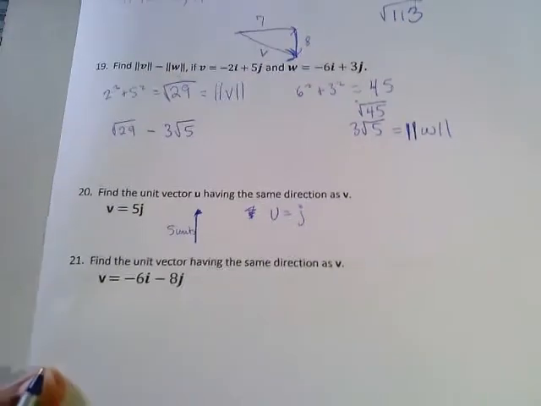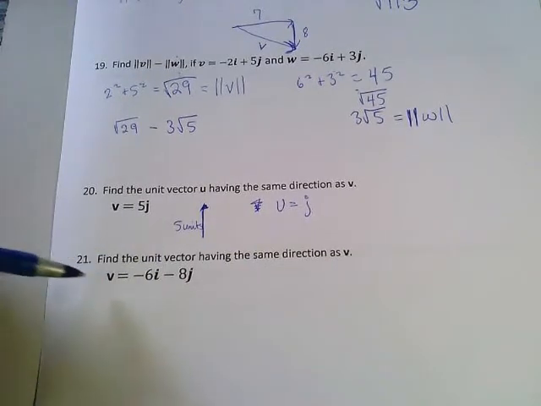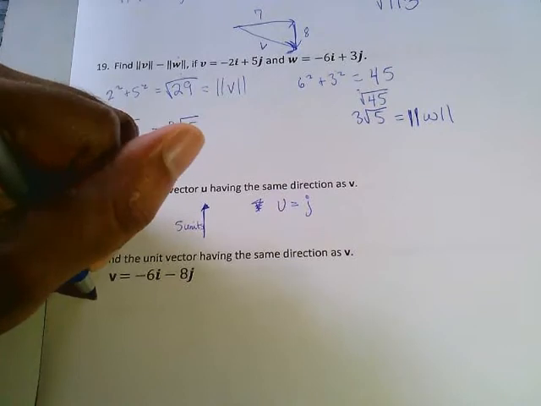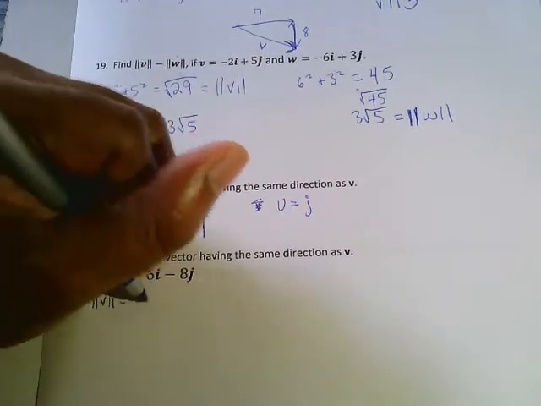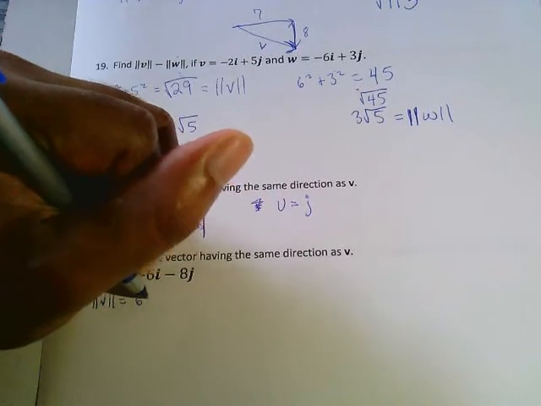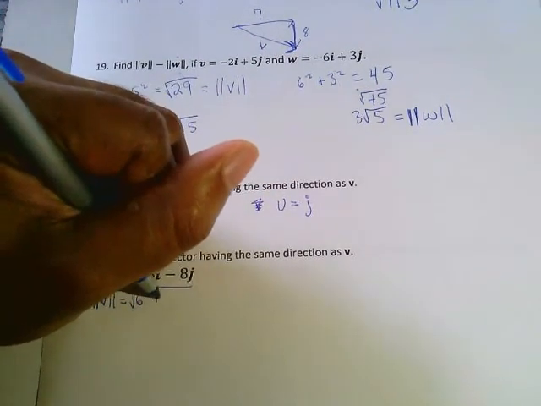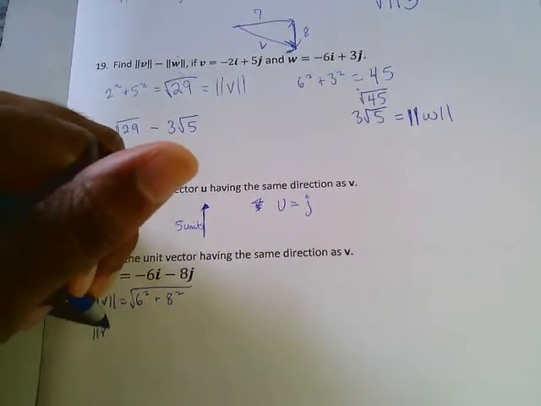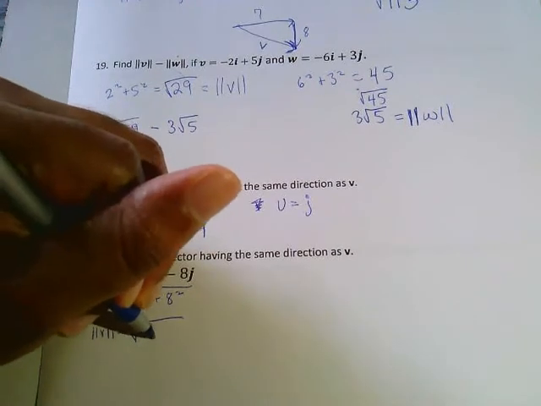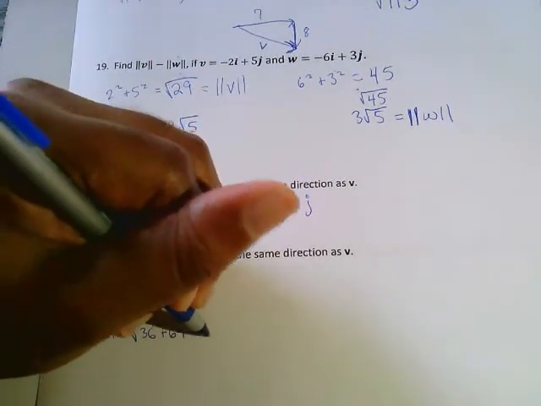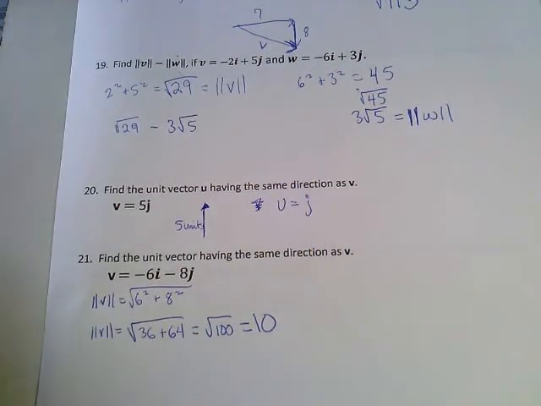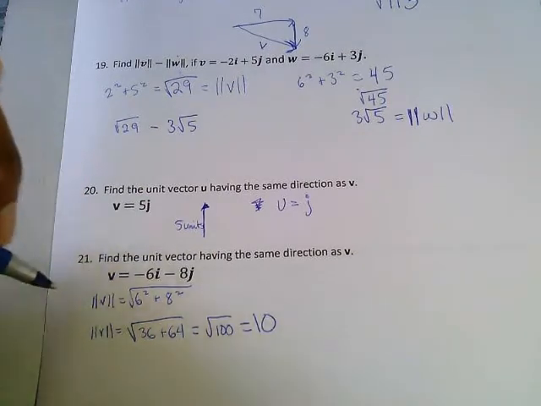So number 21, we need to find the unit vector again. So that means we need to find the magnitude and then divide both components by whatever that magnitude is. So the magnitude of our vector here is going to be the square root of 6 squared plus 8 squared. So this will be the square root of 36 plus 64, which equals the square root of 100, which equals 10. So the magnitude of our vector is 10.